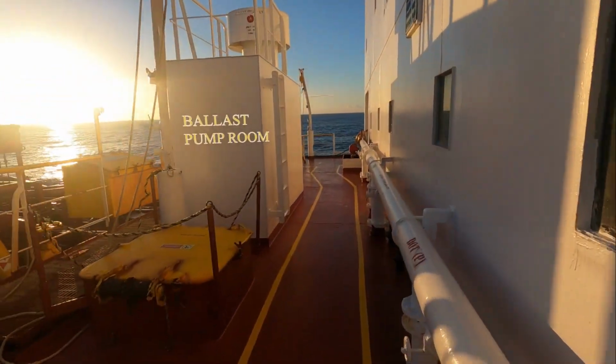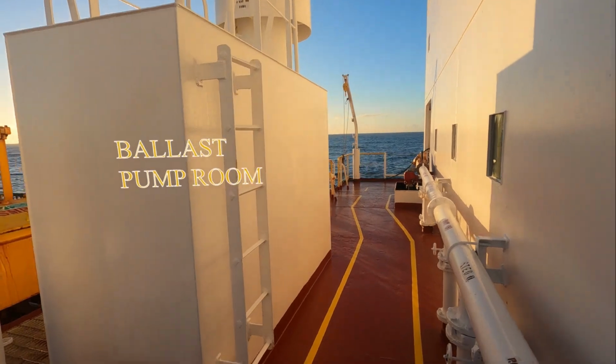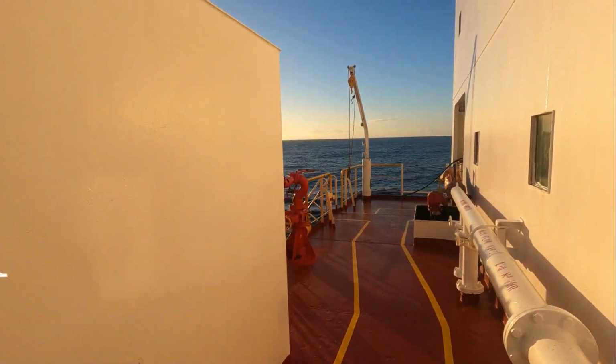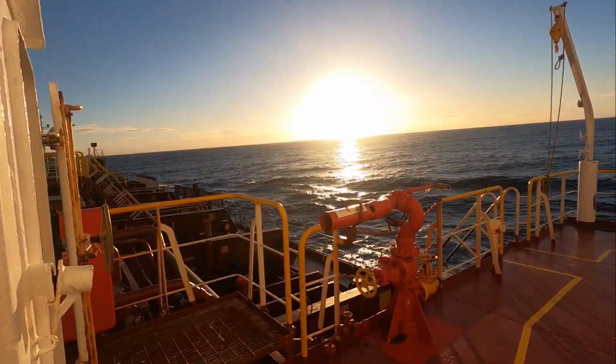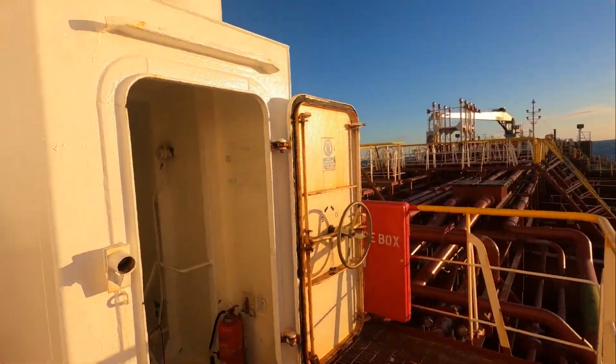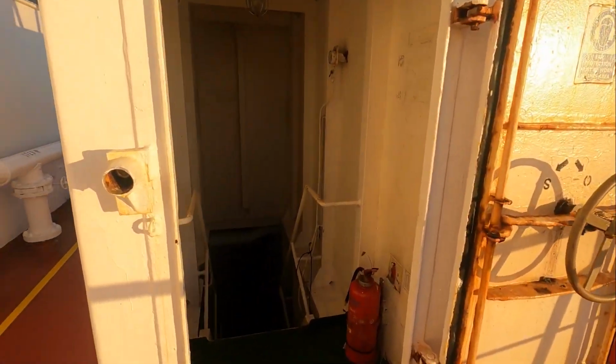So this over here is a ballast pump room. That means only the pumps for ballasting and deballasting are inside this pump room, no other pumps are inside. So this is a ballast pump room in a chemical tanker or oil tanker.